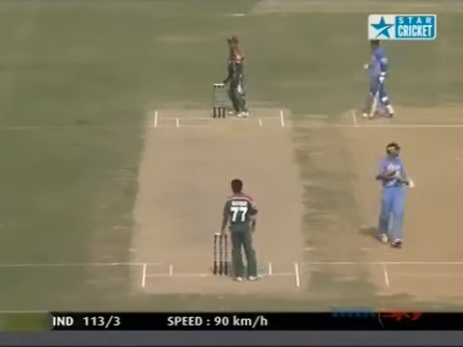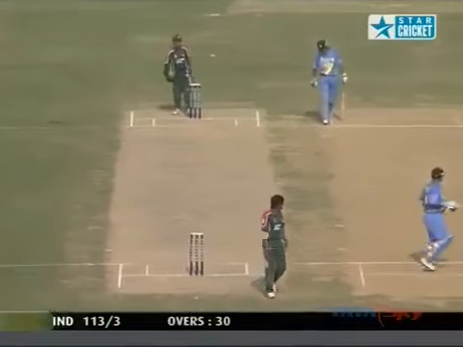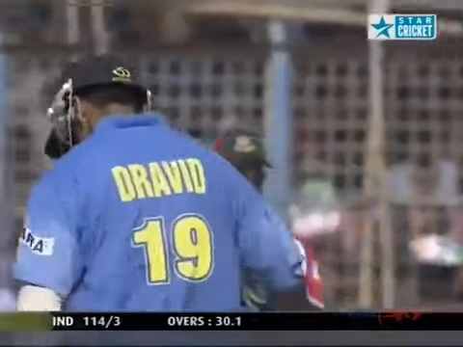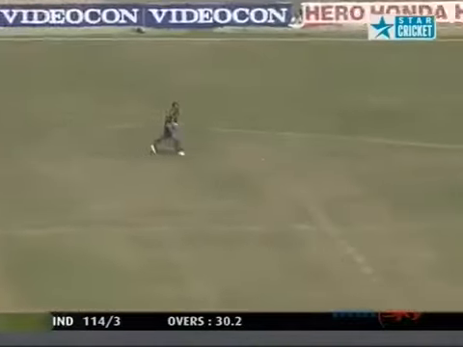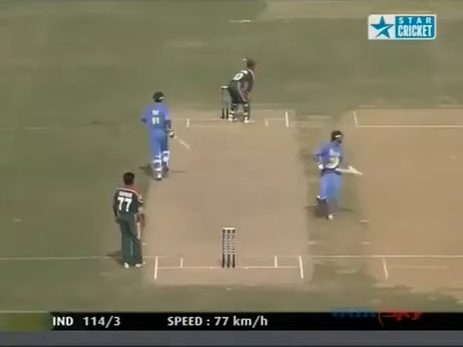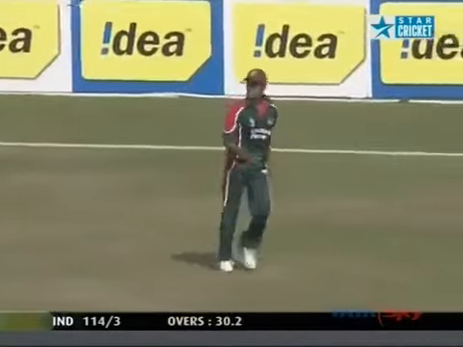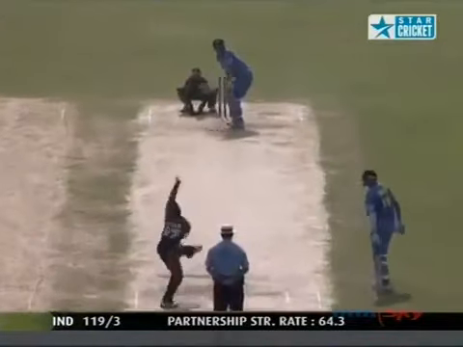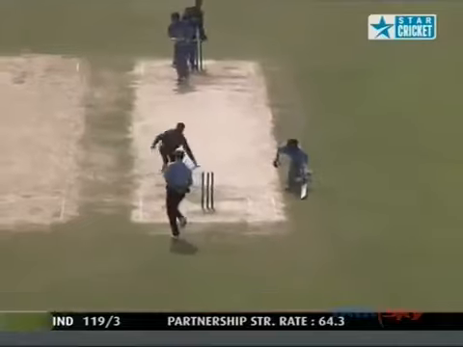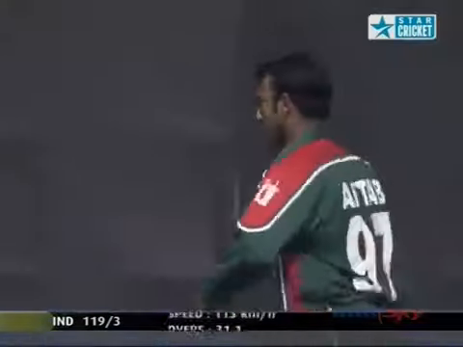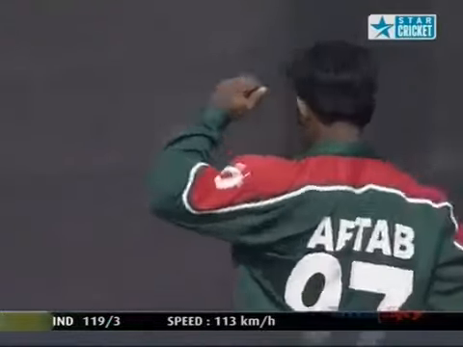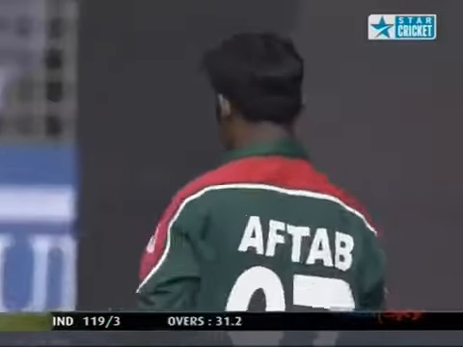There has been a bit of hesitancy once again. We saw that on the last ball of the previous over. Nicely swept. Should be a couple of easy runs for Mohammad Kaif. Appeal went off the hand, but no damage done. Dravid back into his crease.